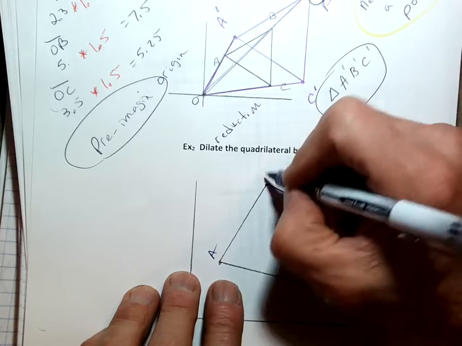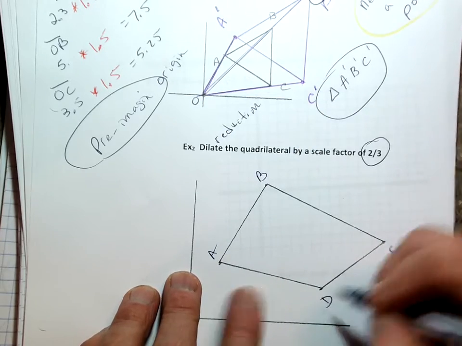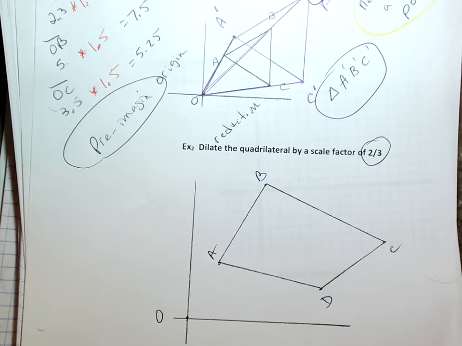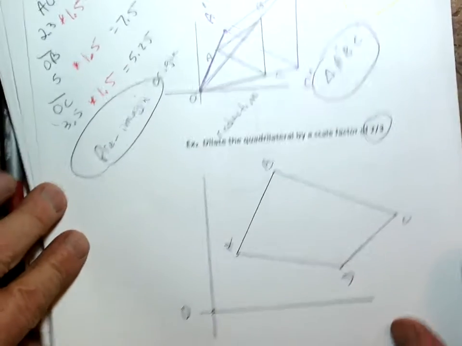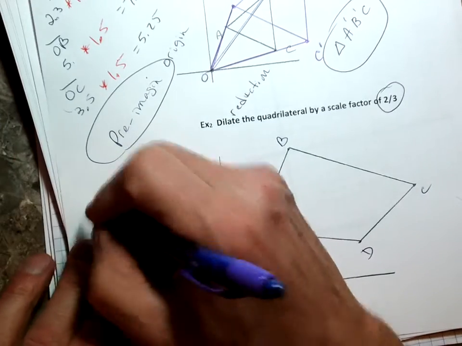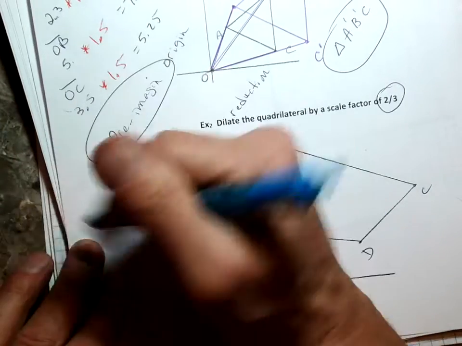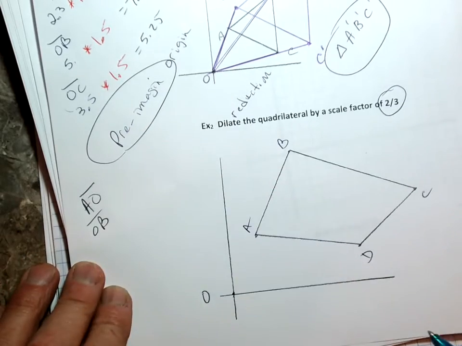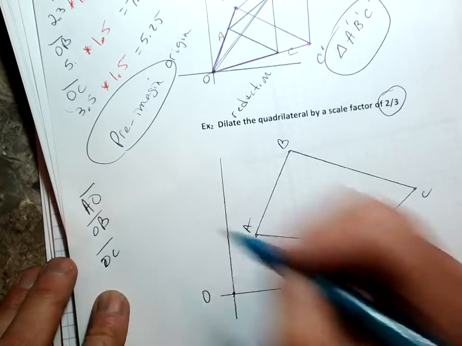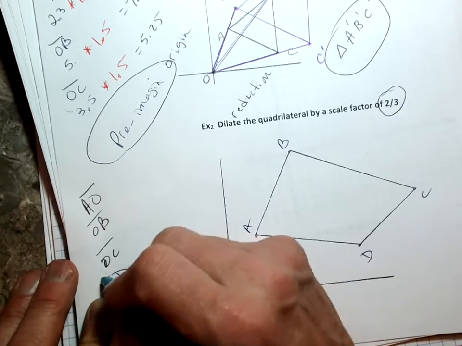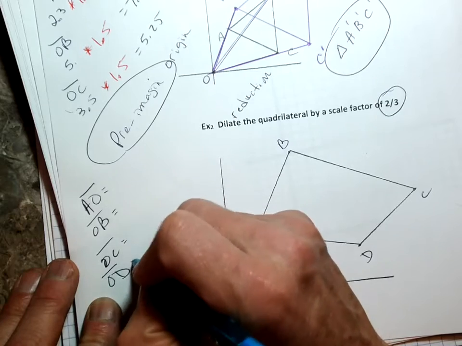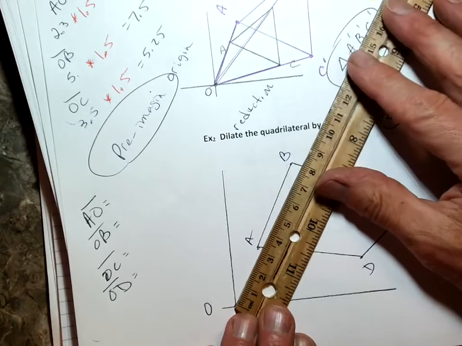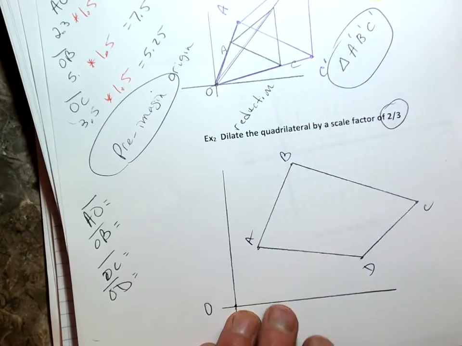I'm going to go A, B, C, D, and let's use again our origin as our point of reference, okay? So let's measure. I'm going to need the length of AO, and I'm also going to need OB, OC, and OD. Let's measure these, okay? Let's find out what they are. Just use my ruler. I'm going to go in terms of centimeters. I'm going to get this to be about 3.2.